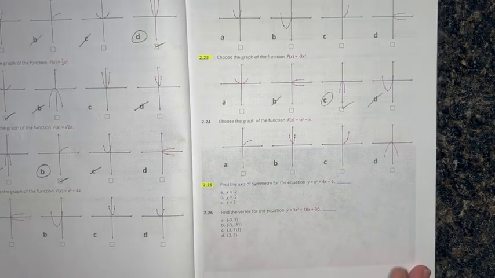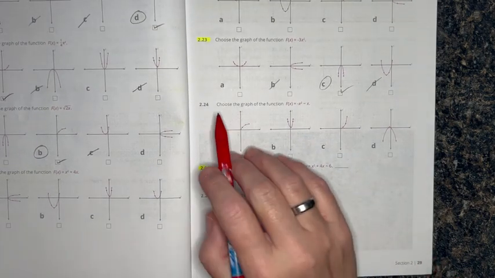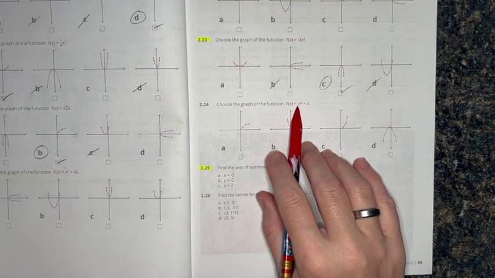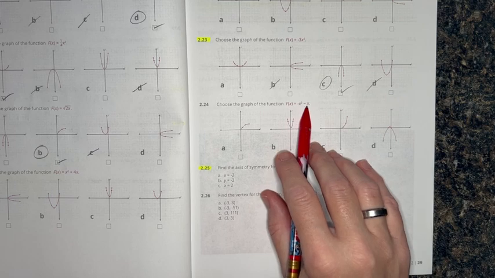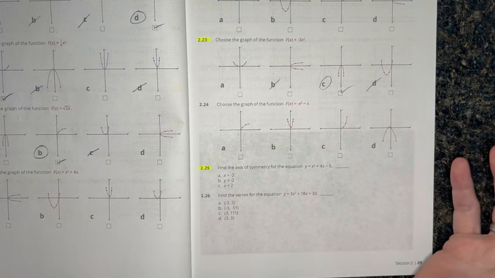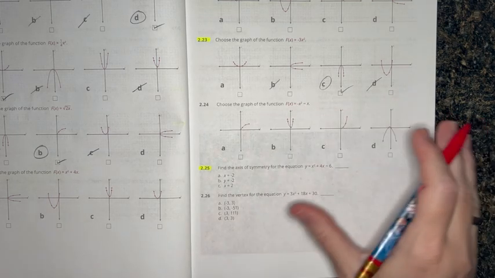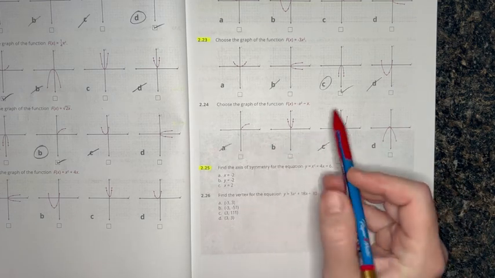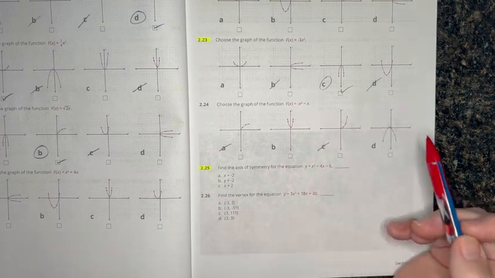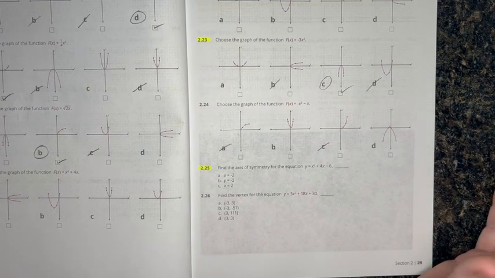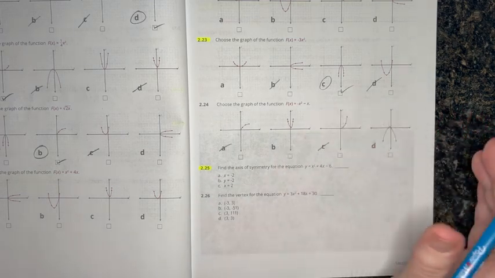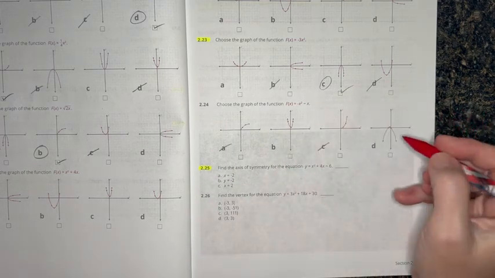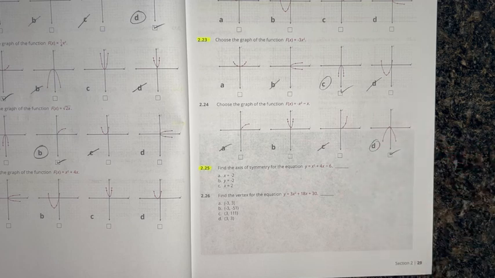Let's take a look at number 24. Choose the graph of the function f of x equals x squared minus x. Now this time, it is going to move off of my origin point. So I know it's not this or this, because this negative x here is going to move us off of our origin point. Because these are negative, we know it's going to open down. So D has to be the correct answer. Okay, let's look at one more of these together.